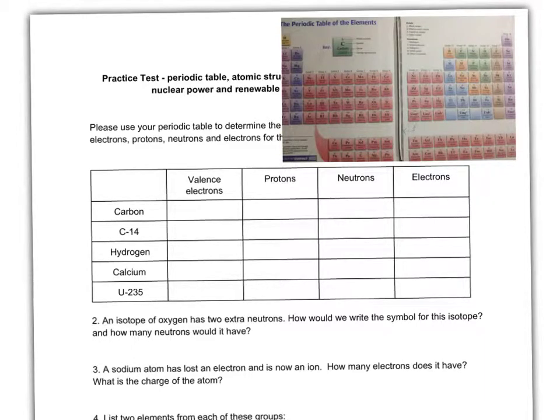Okay, here are some solutions to our practice test. I have inserted a little picture of the periodic table because we're going to use that for this. So, it goes like this.